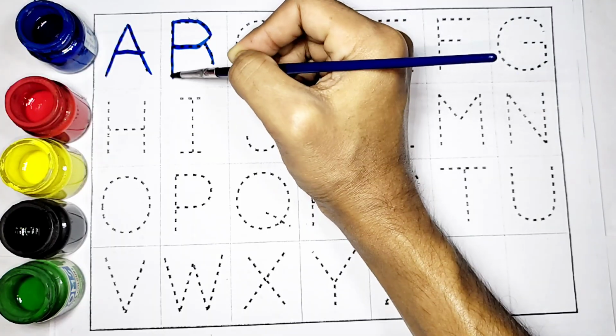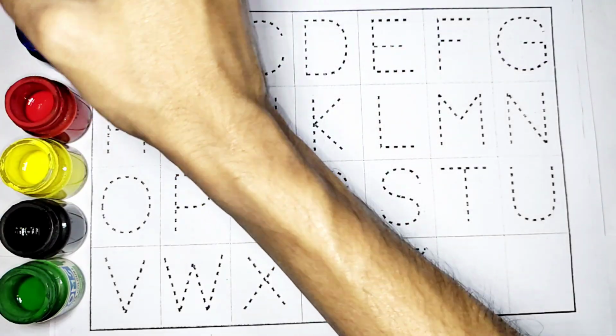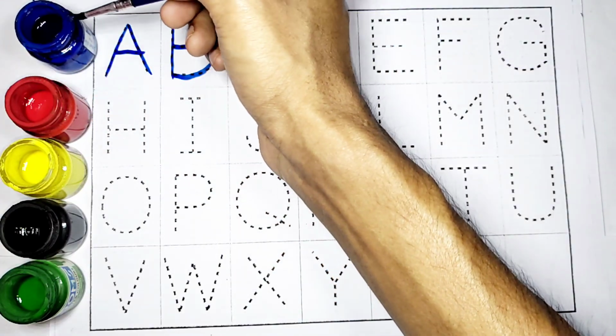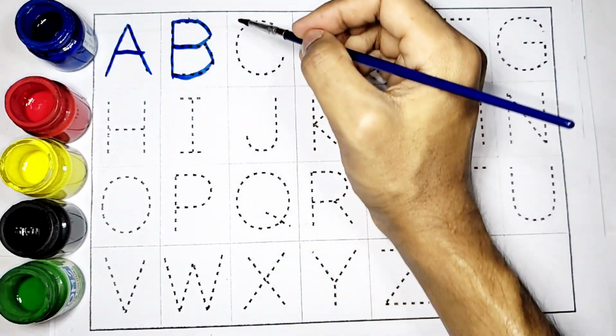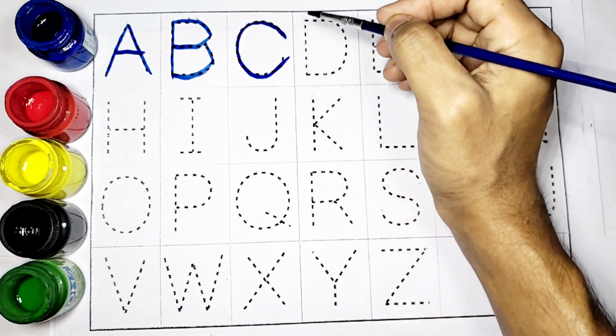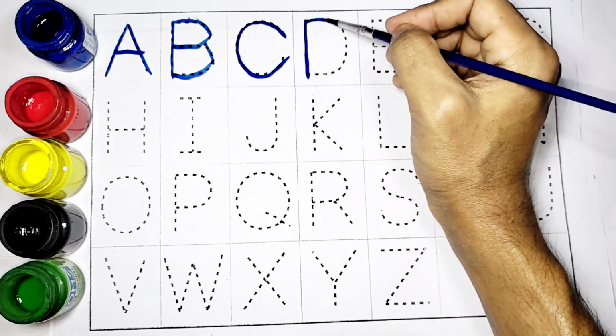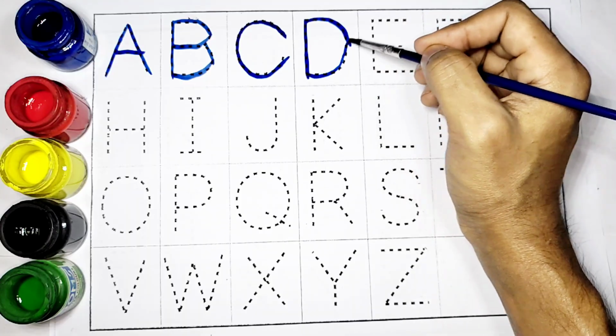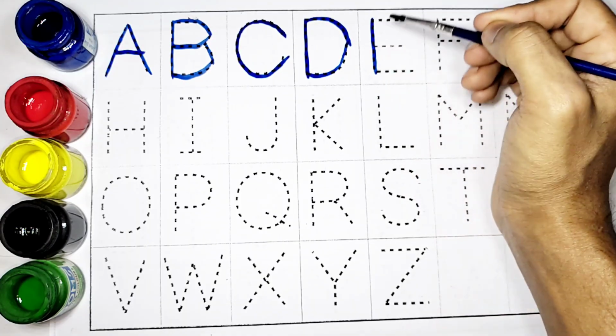The next one is B. The alphabet of B. The next one is C. C for cow, C for cat. And the next one is D. The alphabet of D. And the next one is E.